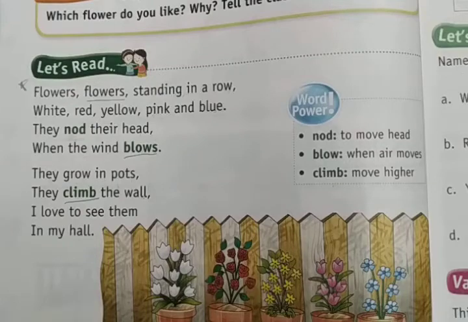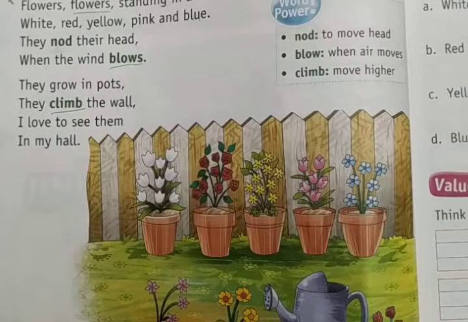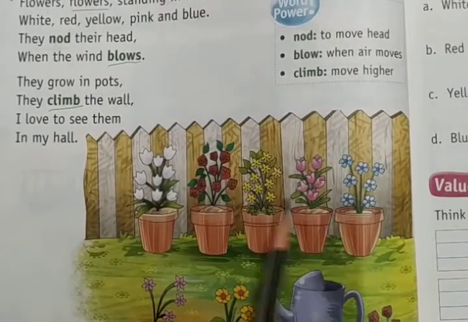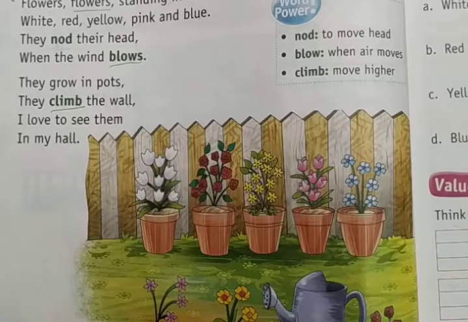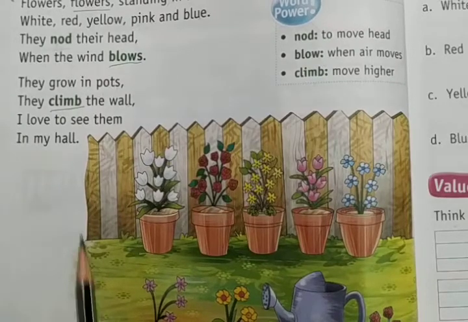So you can see the picture here. The space in your house where we can grow the flower plants. White, red, yellow, pink and blue flowers are kept here. The poet wishes those flowers to be in his hall. In his hall means living room. In the living room, I want to decorate those flowers. If it is indoor plants, we can decorate indoors. Some plants are indoor and some plants are outdoor. Among flowers also we have indoor flowers and outdoor flowers. Outdoor ones need sunlight and air a little more than the indoor plants. Those that can live indoors you need to keep in the hall. That's called indoor plants. Clear? This is the flower garden.